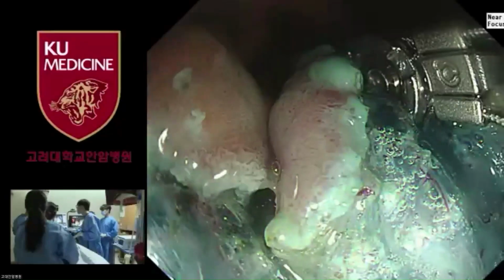Yes, your procedure is almost done. So actually, we really wanted to see the more free motion of the robot hand inside of the stomach. Yes, after the procedure.